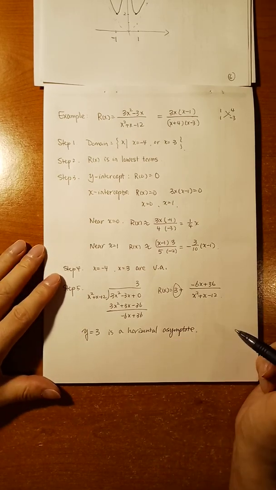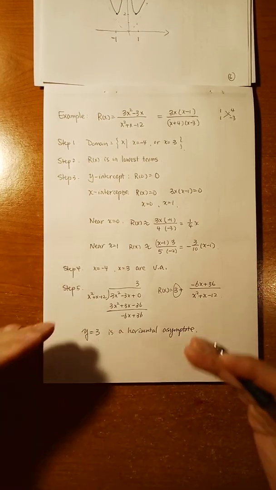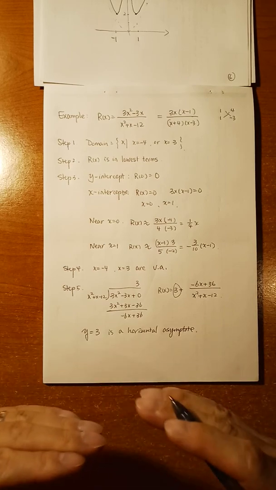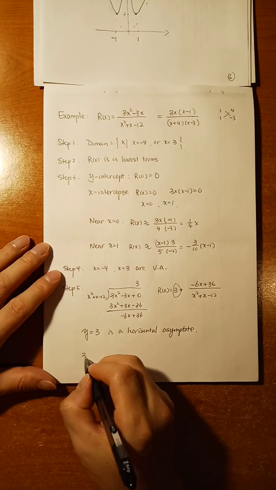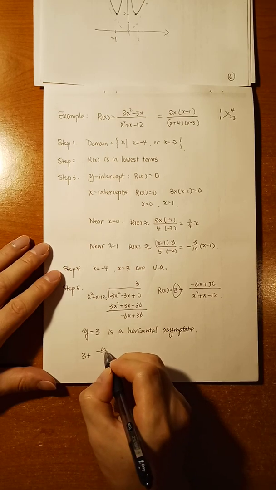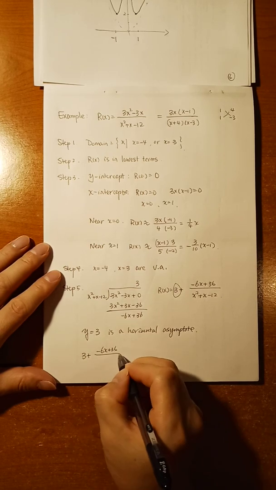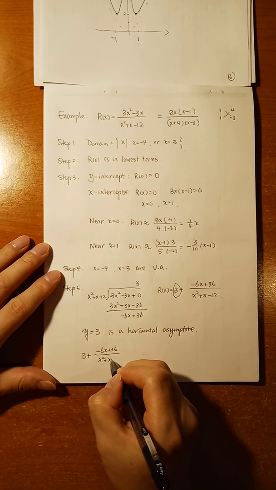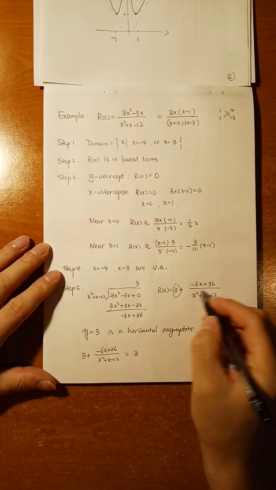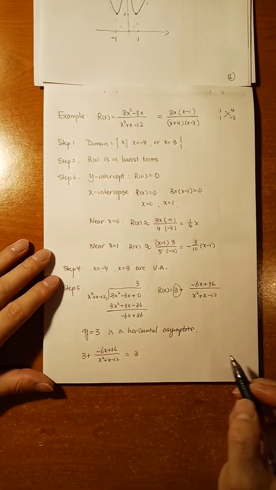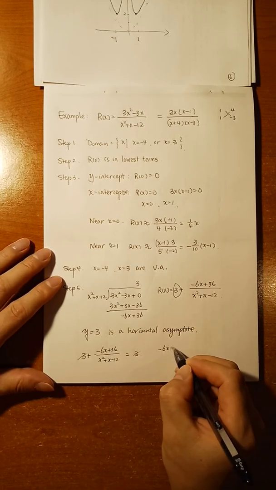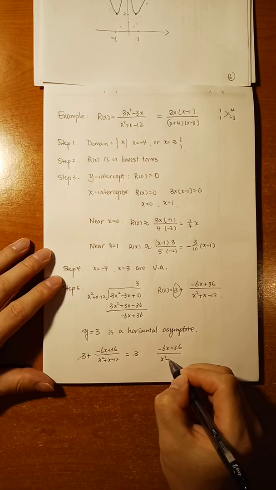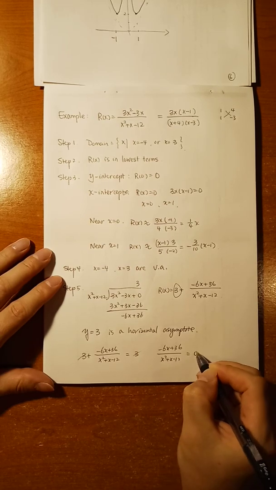And after you get the horizontal asymptote, you have to check if the horizontal asymptote intersects the graph or not. So you let this expression equal to 3. You cancel 3, you get negative 6x plus 36 over x squared plus x minus 12 equal to 0.